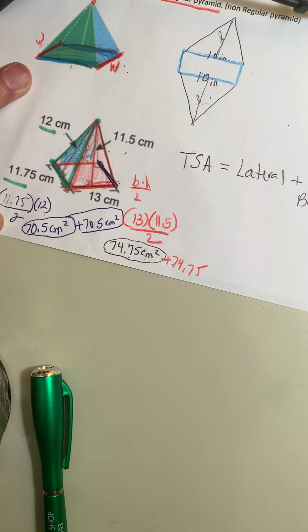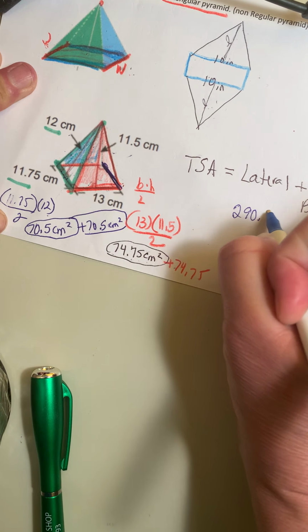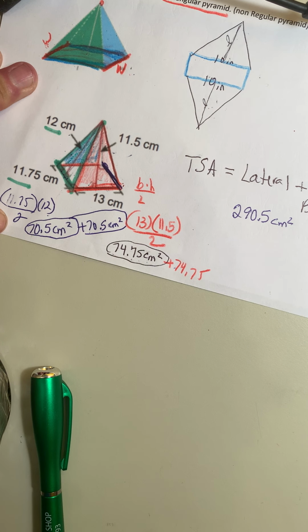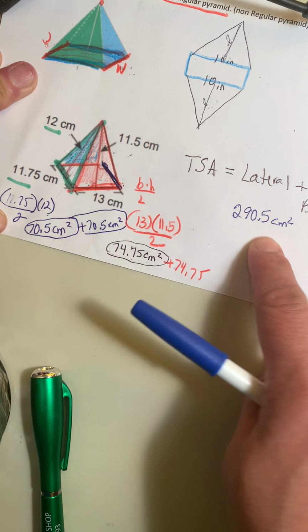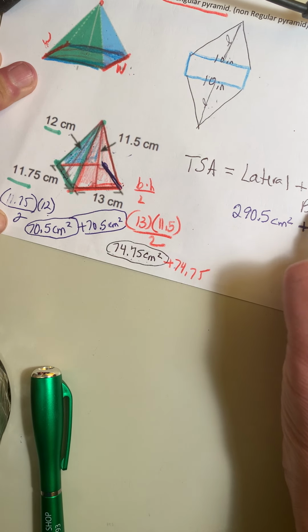You should have gotten 290.5. So my lateral surface area is 290.5 centimeters squared. Let's do that again just to make sure. Yep, 290.5 centimeters squared.